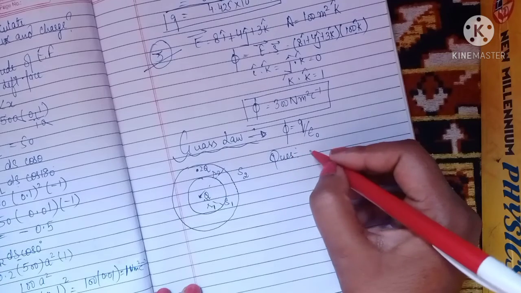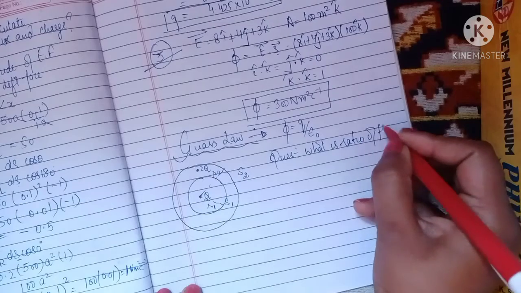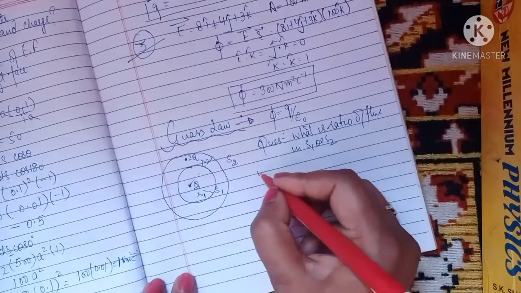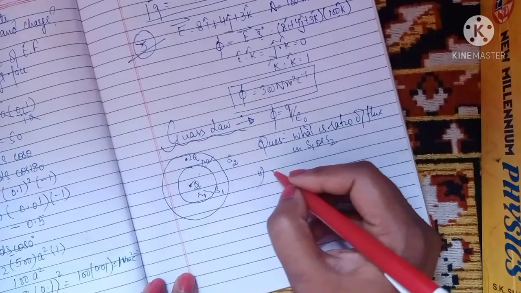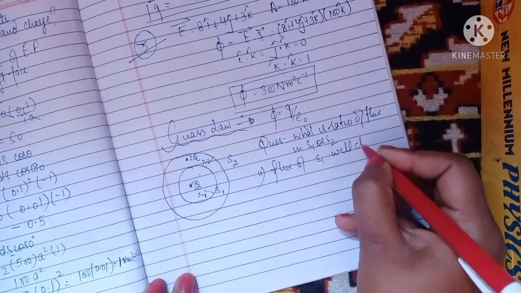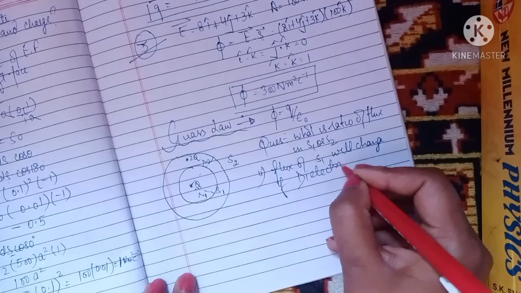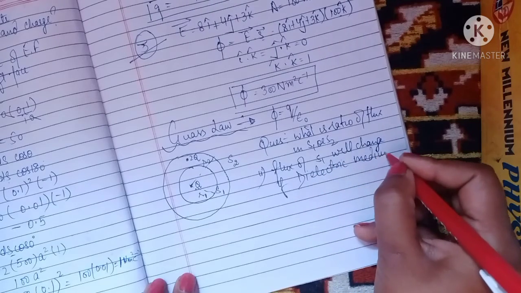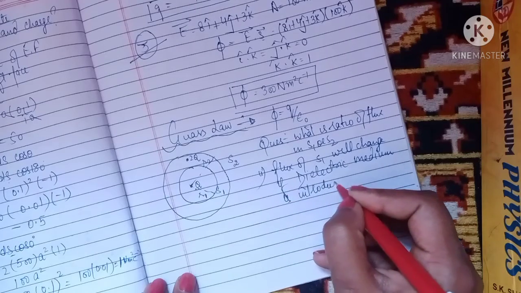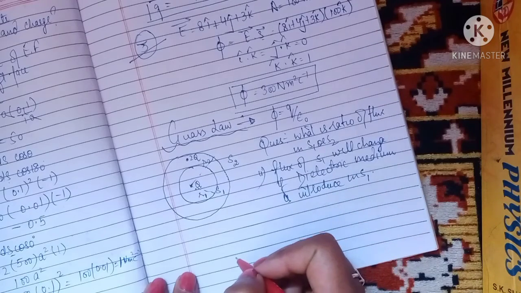Now what is the question? The question says, what is the ratio of flux of S1 and S2? And the second part says, will the flux of S1 change if a dielectric medium is introduced in S1? You have to show how the flux will change in S1.